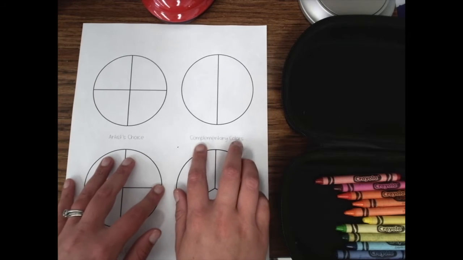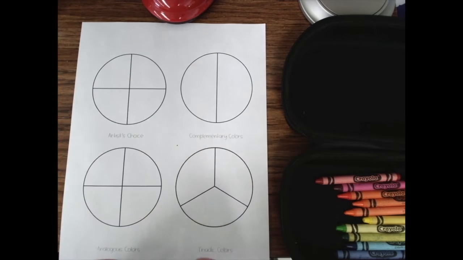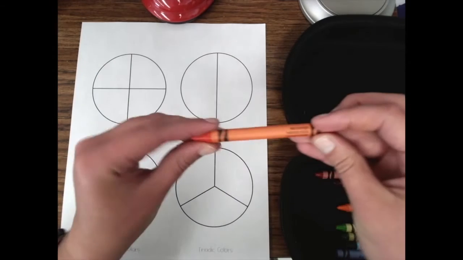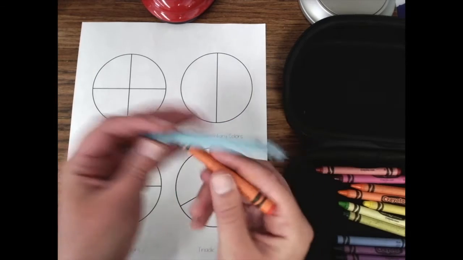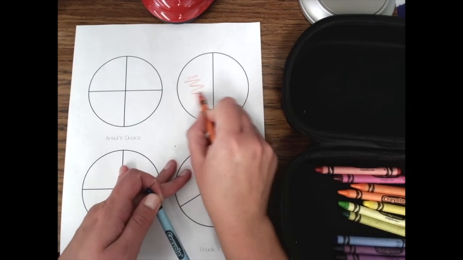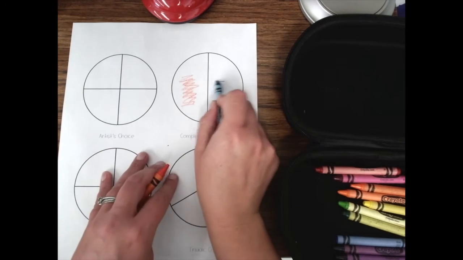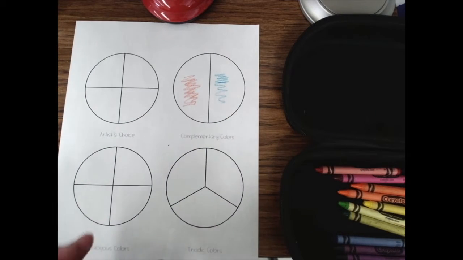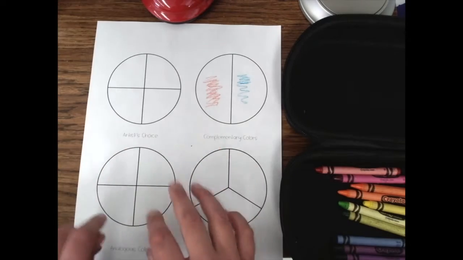The next image that I'm going to be making is for complementary colors. So, two colors that are opposite each other on the color wheel. I know that red-orange and blue-green are opposite each other on the color wheel. So I'm going to color these in with my complementary colors. I'm just going to do a little scribble scratch right now so that I can remember my colors, but I'm going to go back and color in the whole thing later.